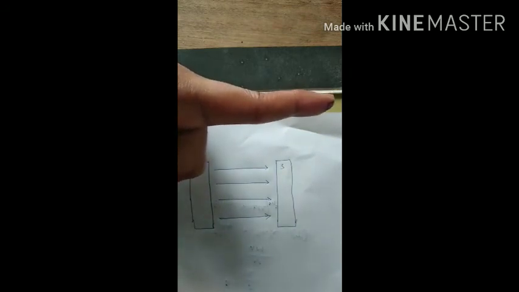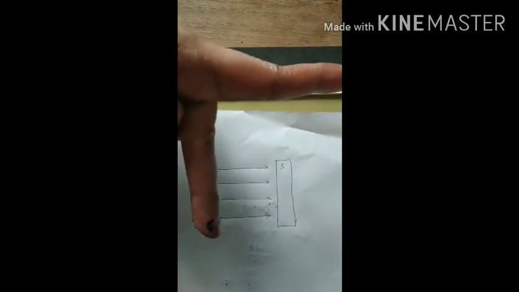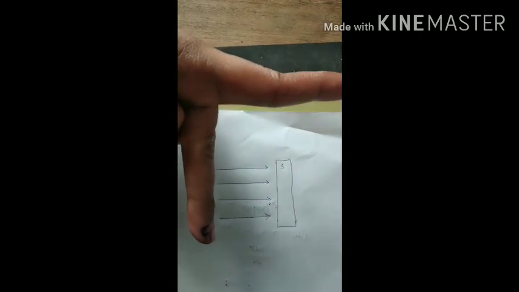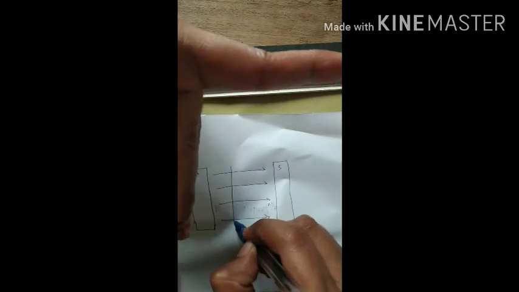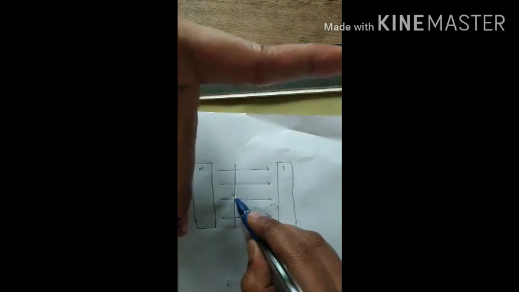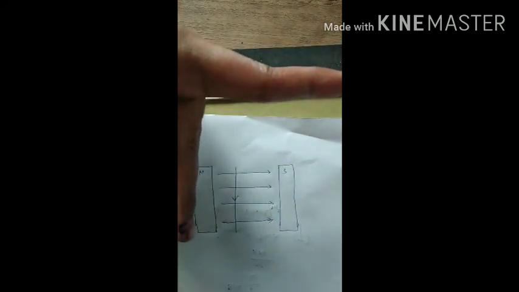Next, look at the direction of current. Keeping the forefinger along the magnetic field, now point your center finger along the direction of current. You can see the current is in the downward direction, so your center finger is pointing downwards.